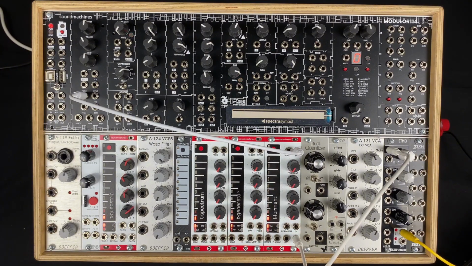We can also hear how the effects work with the samples, for example, this drum loop.